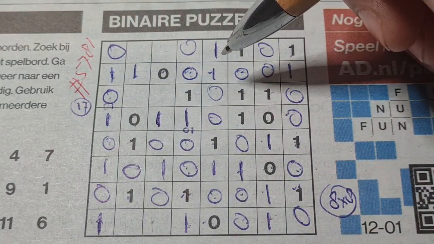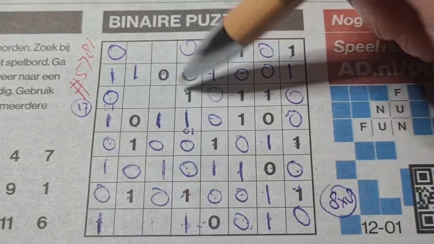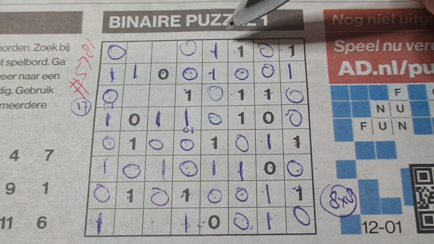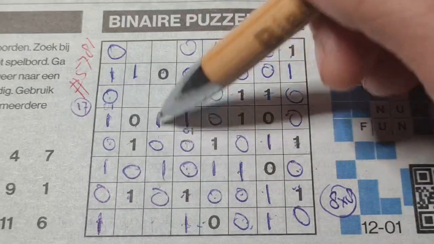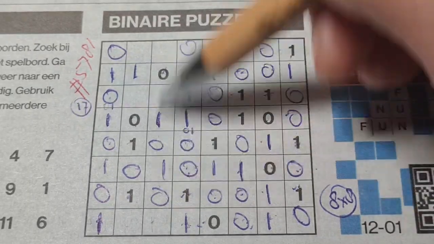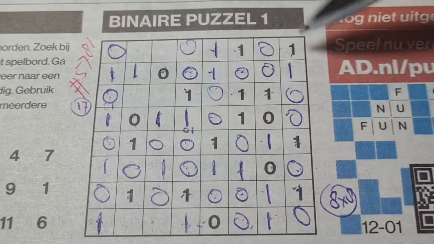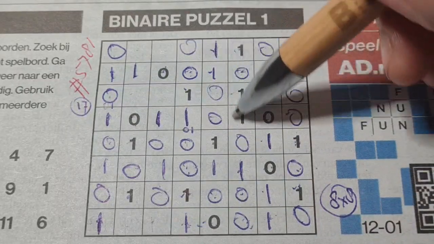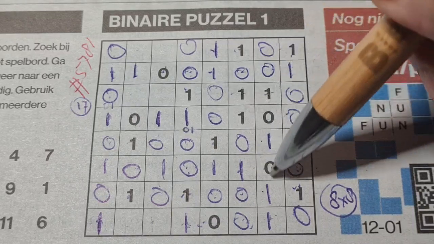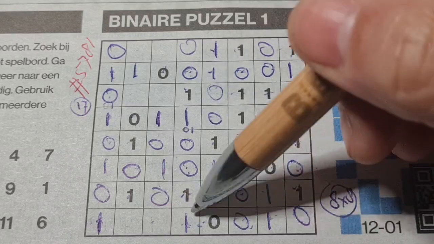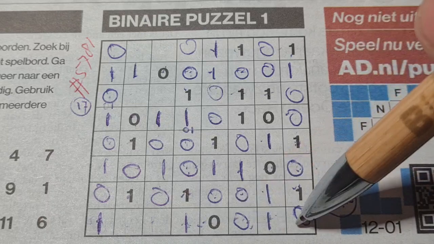Well, then 1, 2, 3, 1, 2, 3. Well, I cannot compare the columns because we have 3 boxes. So the rows then. Do we have a double 1 here? Nope, it's not the same. How about here? Double 1 here? Nope, cannot. How about this one? Oh, double 1. Difficult.